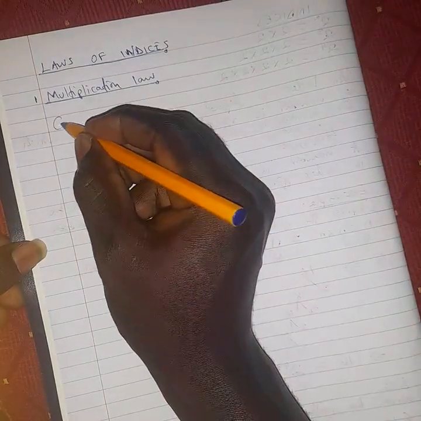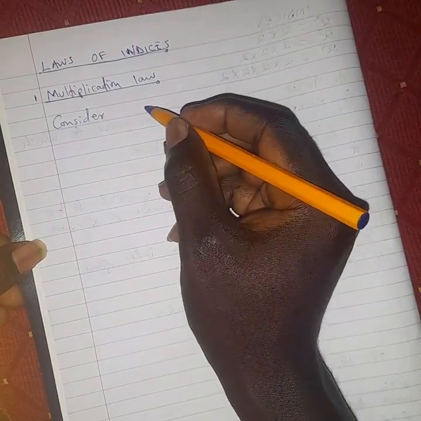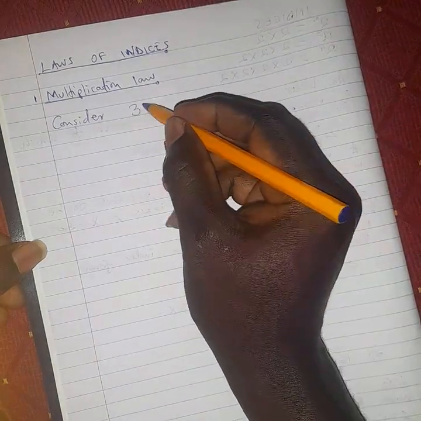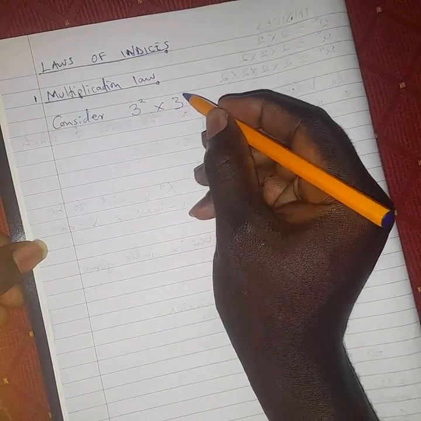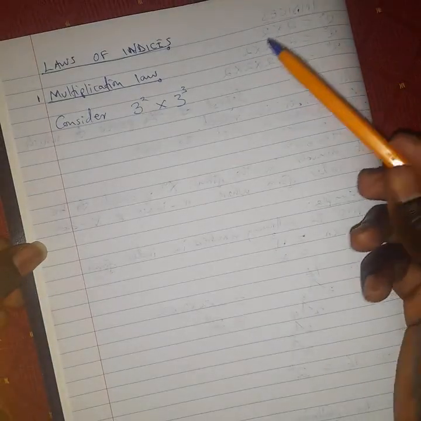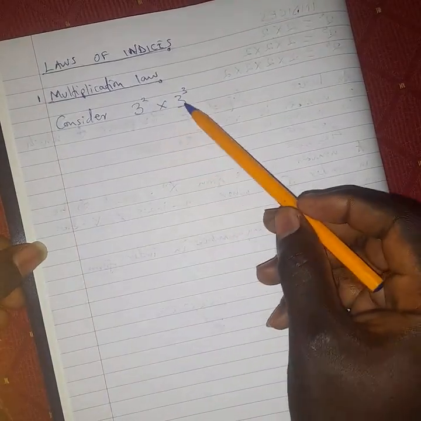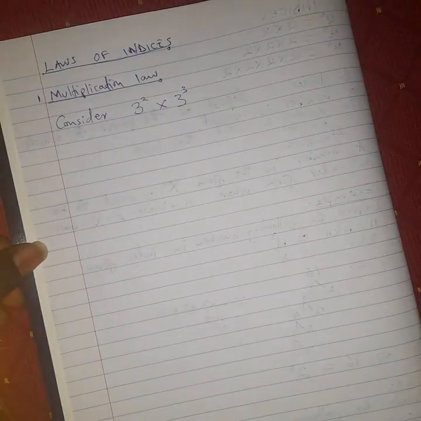Let us consider a simple sum, say 3 raised to power 2 multiplied by 3 raised to power 3. When you are doing laws of indices, the sums we are doing are indices. They are in power form. So we do multiplication of indices. Let us see the simpler way we can do it.